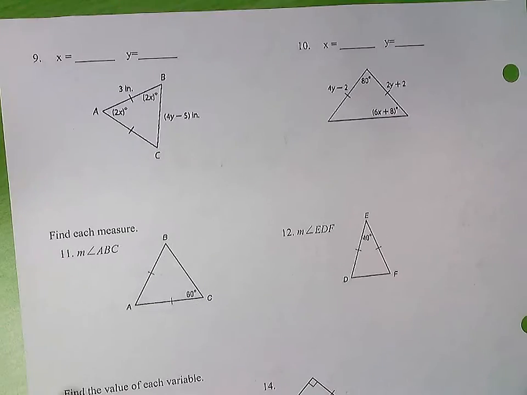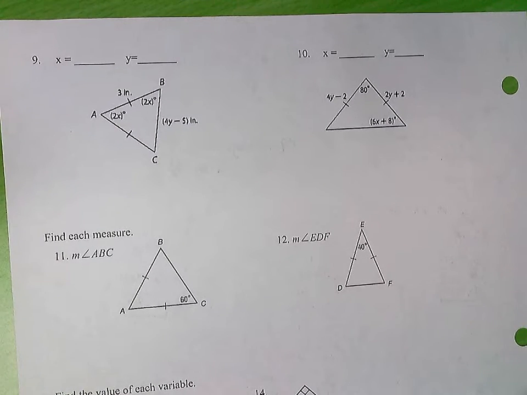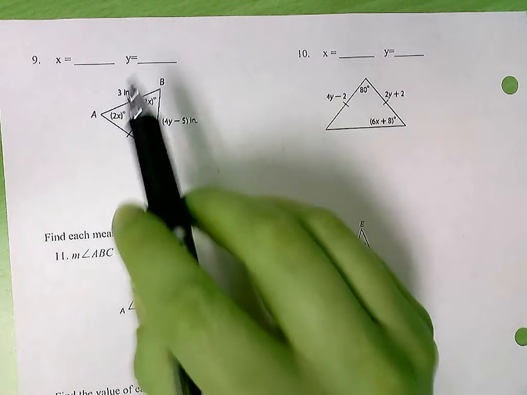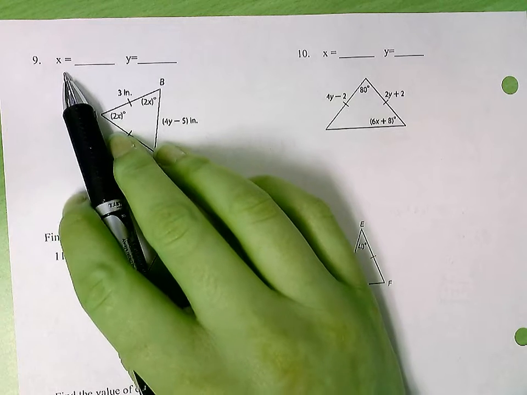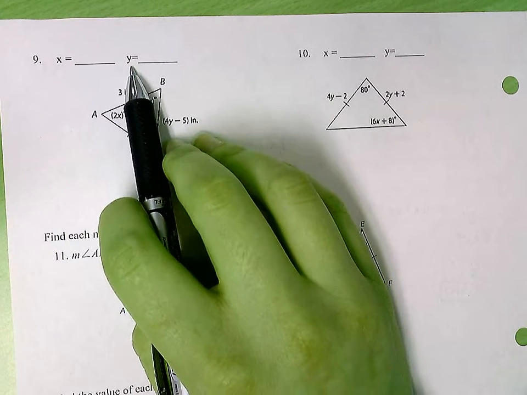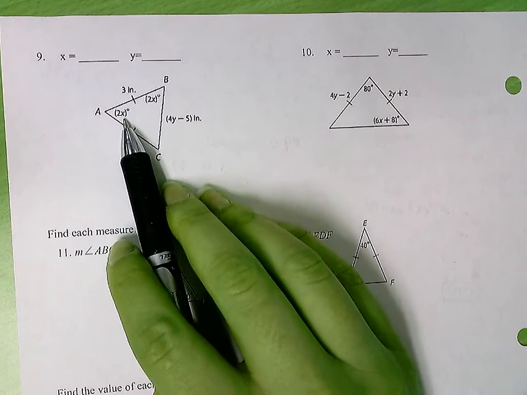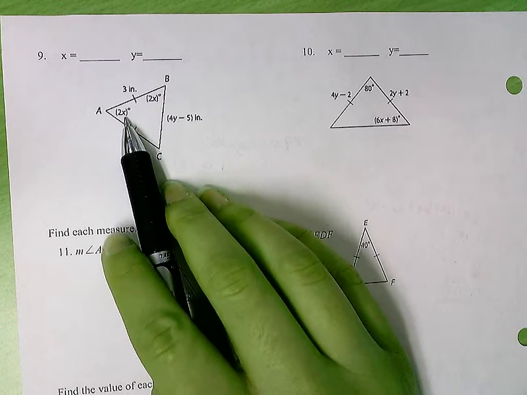All right, on the back, number 9. So number 9, we want to solve for the variable x and this variable y. So first looking at our angles, since that's where x is.